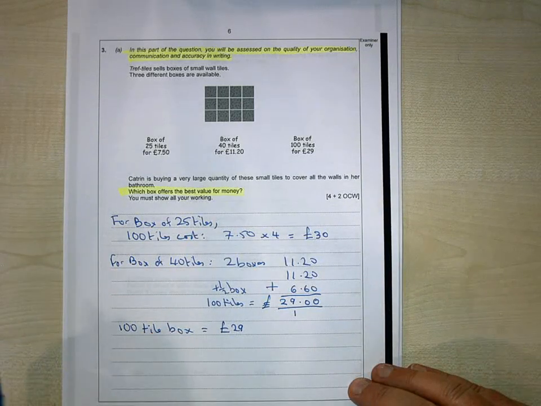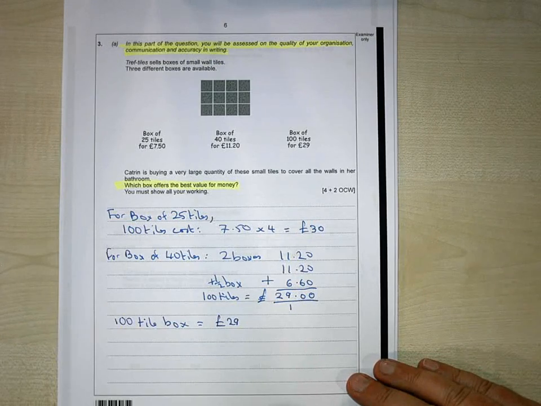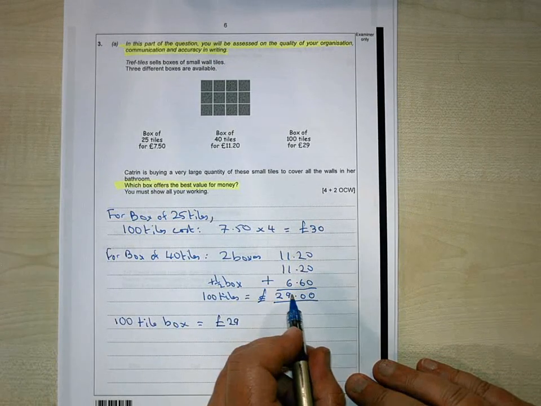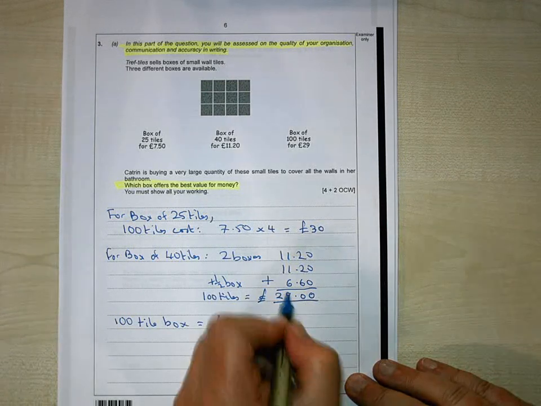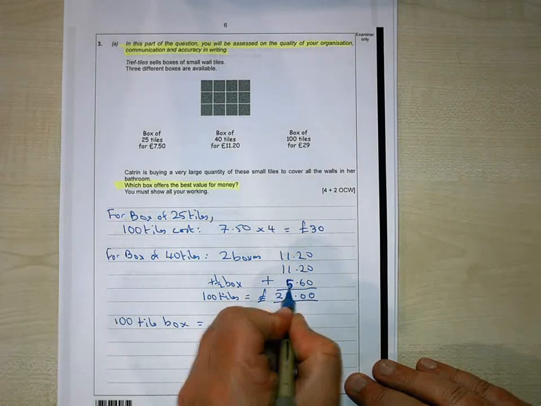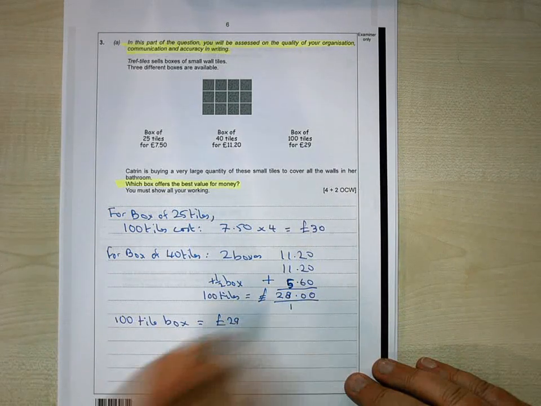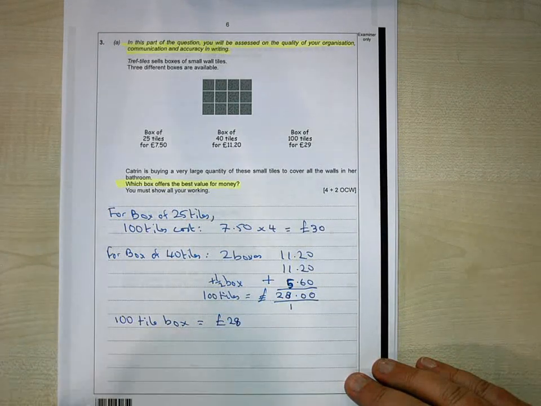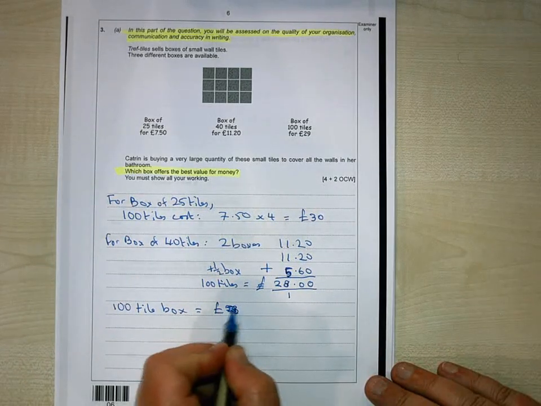Okay, what have I done wrong? Is this 560? Yes. Wonder what I've done wrong. So naught, so that is then going to be £28. No, that's still going to be £29.